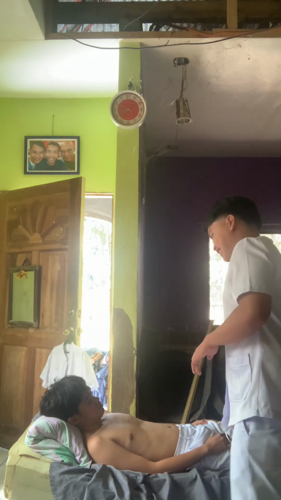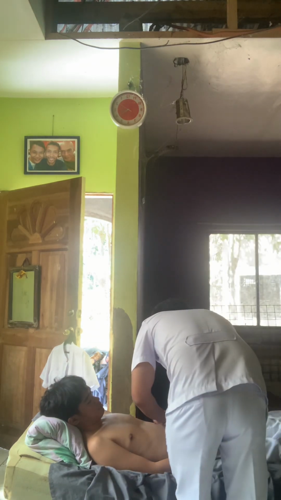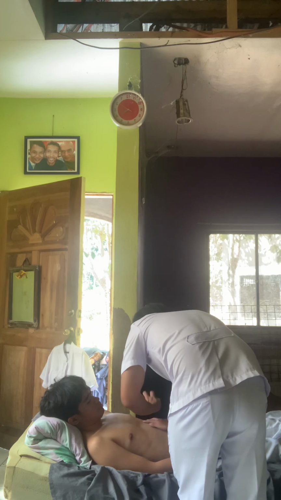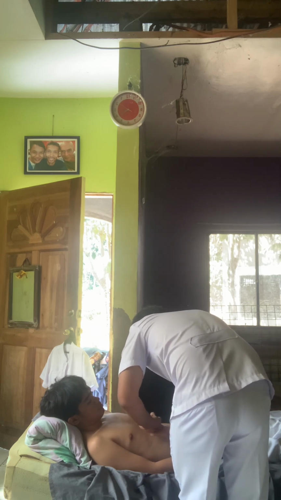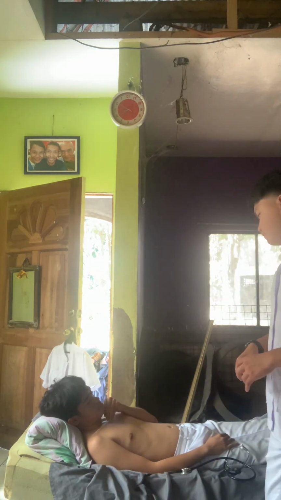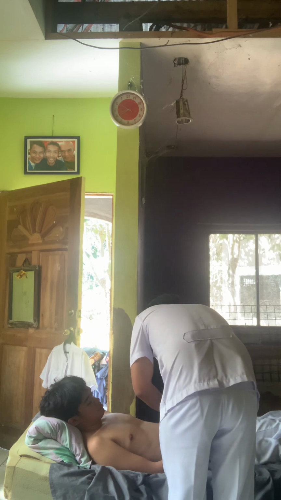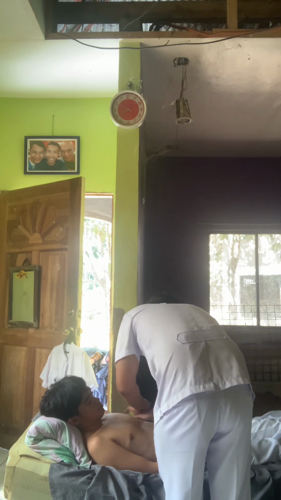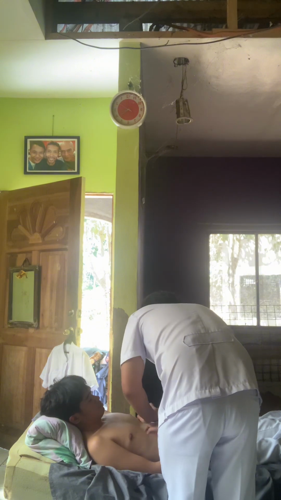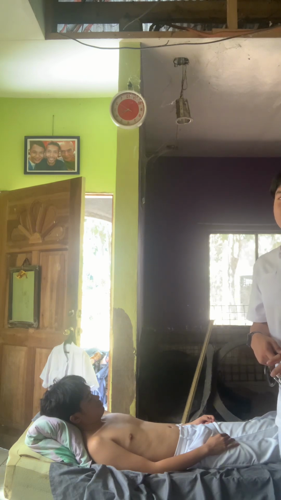Generalized tympany predominates over the abdomen because of air in the stomach and intestine.